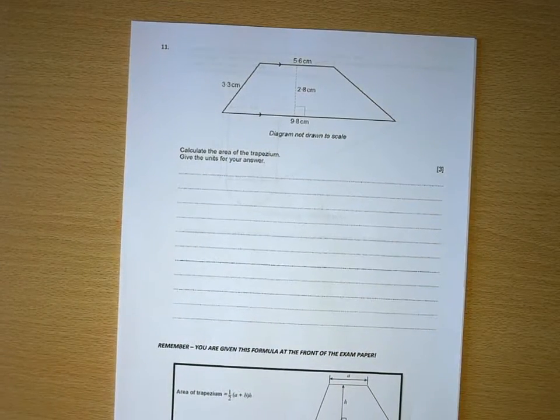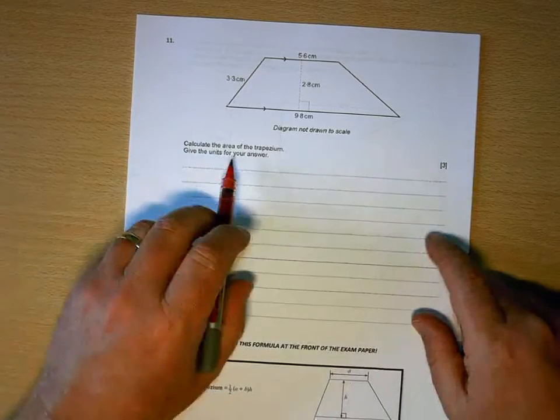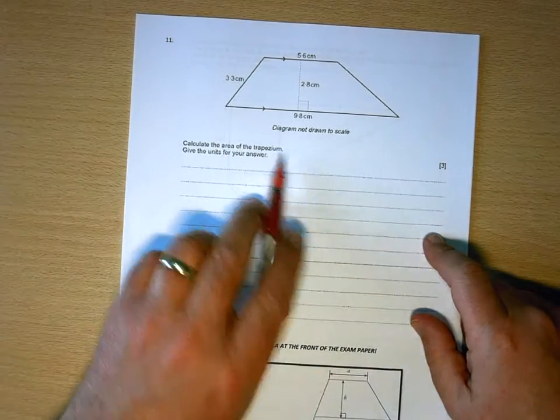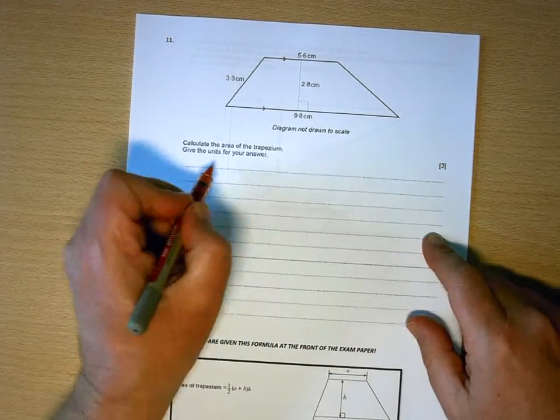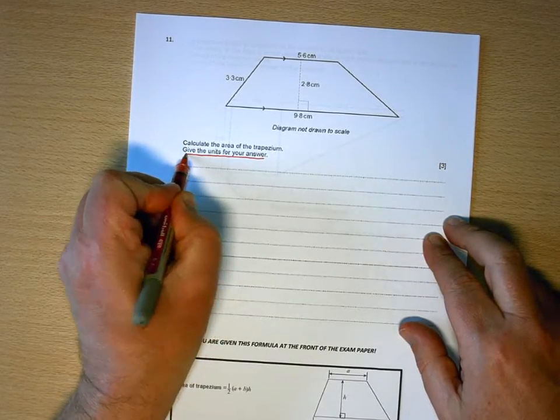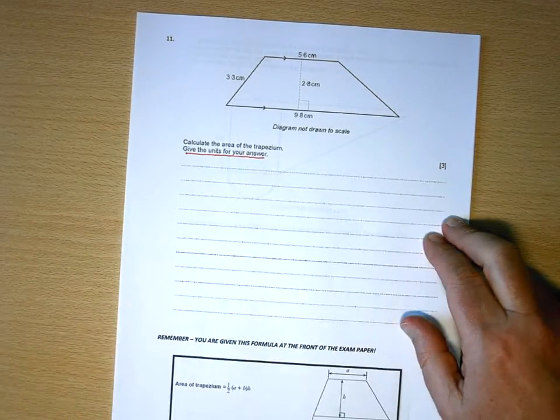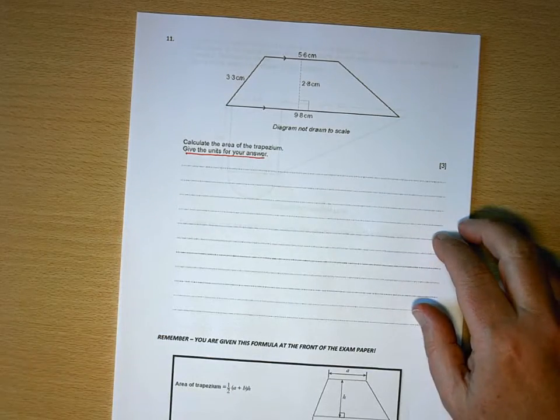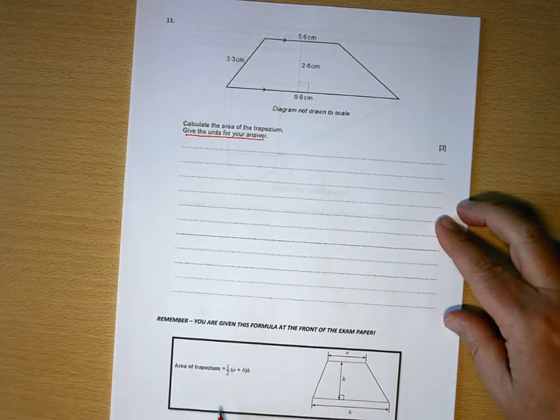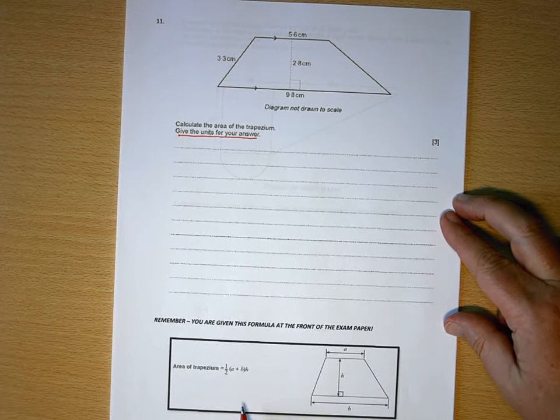Okay, now we're on to some area and volume questions. Calculate the area of the trapezium. There's another instruction here, give the units of your answer. So one of those marks would be for correctly writing down the units of the area. I've published this here. It wouldn't appear there on the actual exam paper. It would be on the front page, but you need to remember it's there.